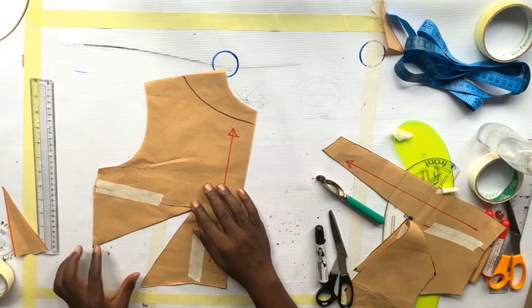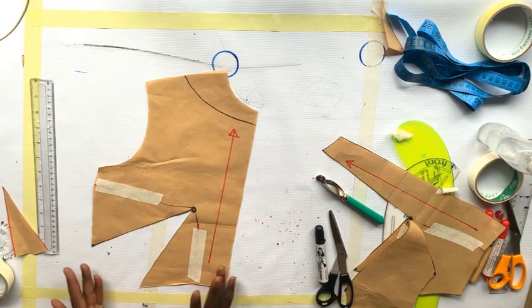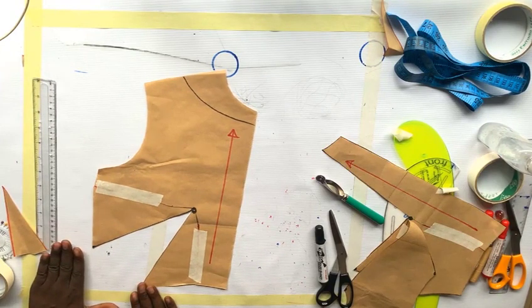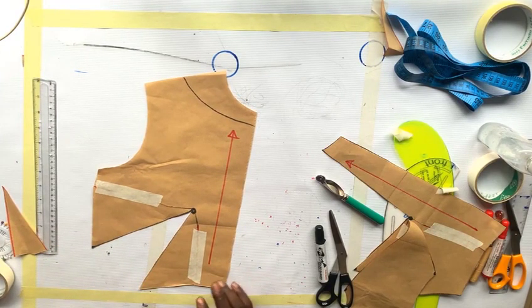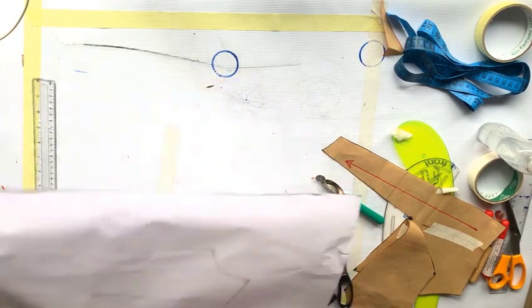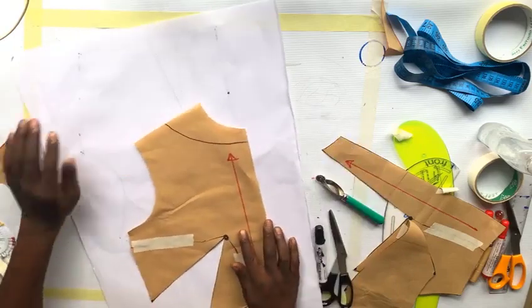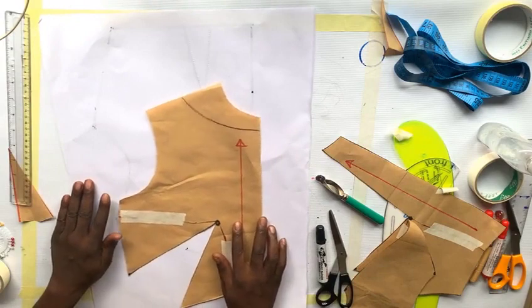Now let me also point out that it is not compulsory that you must always hold this thing as a dart and sew. You can always gather it. So this is an excess you have now. So if you want to gather it, let's try it. Let me just try it like this. So we are going to cut this out.